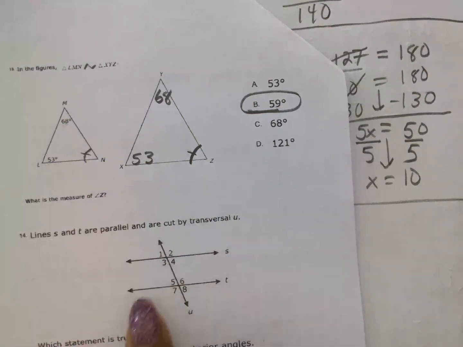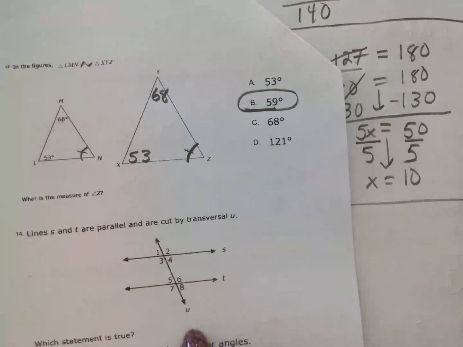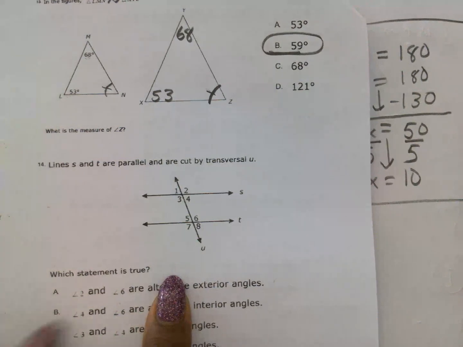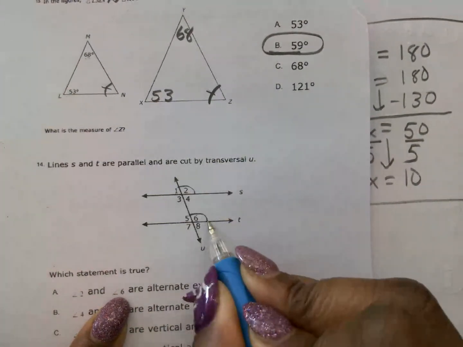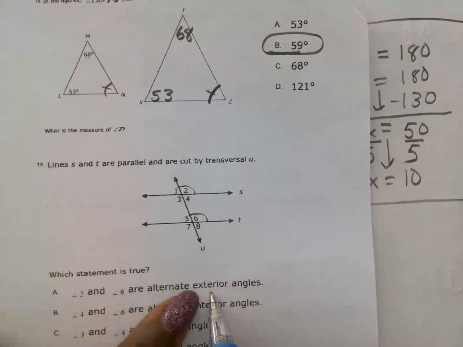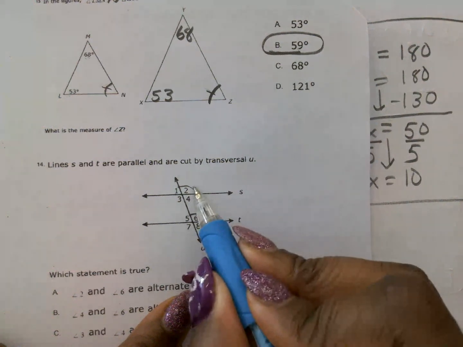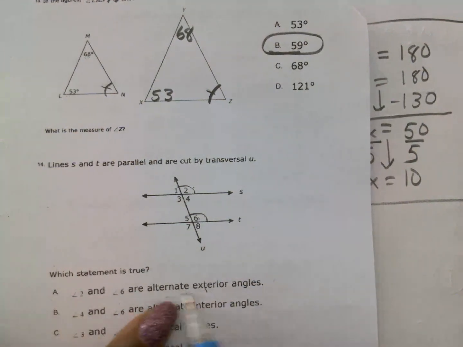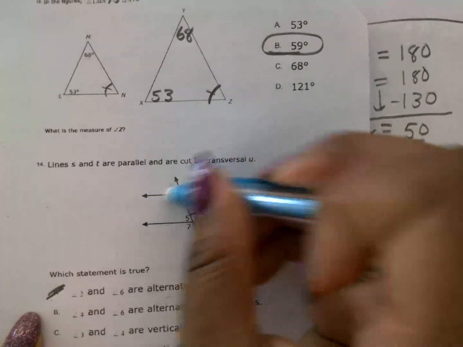This is S and this is T. They're parallel, cut by transversal U. Now it says, which of the statements is true? So we got 2 and 6. This is 2 and this is 6. Alternate exterior? No, 6 is not on the outside, it's on the inside. 2 is outside, but 6 is not outside. Exterior is outside. So these are not alternate exterior angles. That's false.